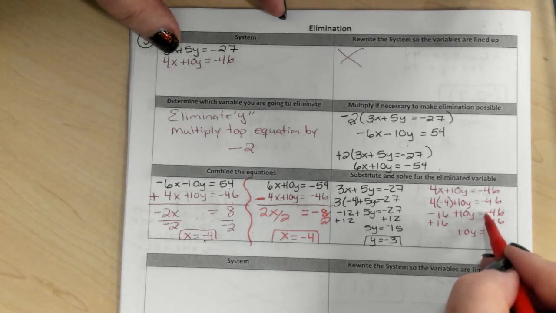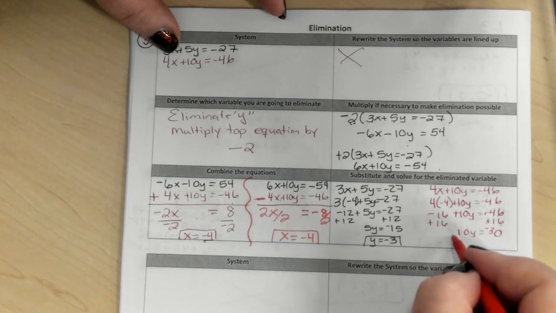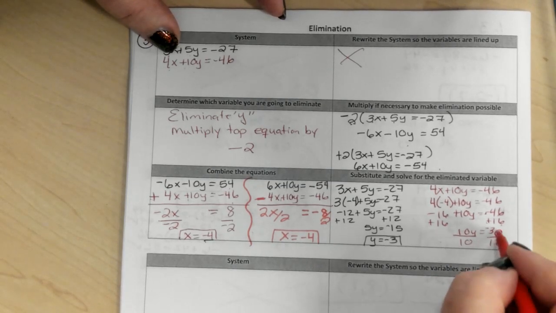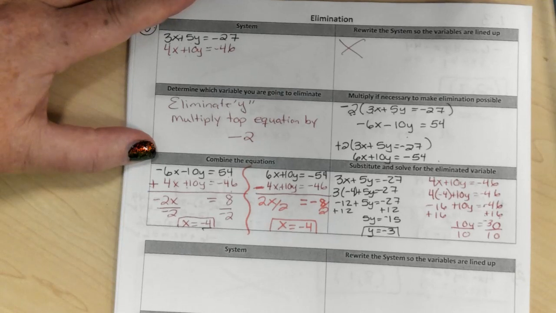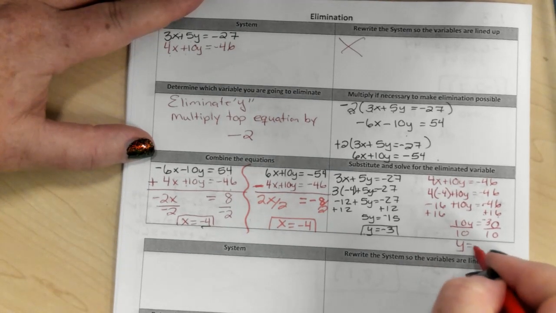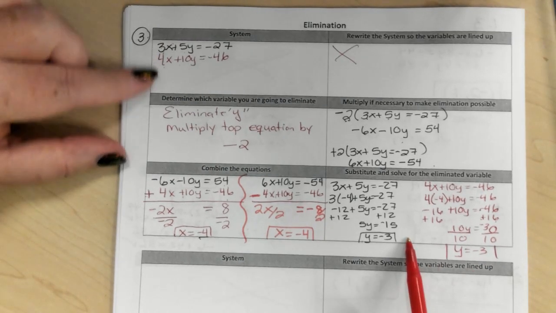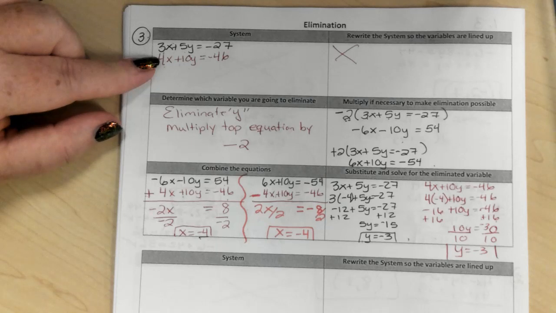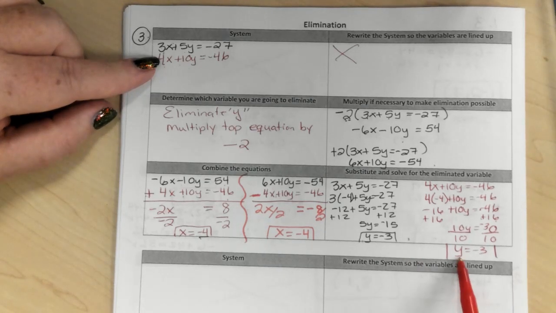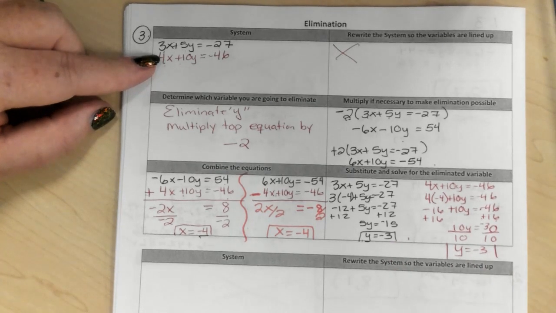So negative 46 plus 16 is negative 30. Divide by 10. Guess what? Negative 30 divided by 10 is negative 3. You've got the same answer. So it doesn't matter if you substitute it back into the first or the second equation. I'm not going to go ahead and check this one because if I had made a mistake, I would not have ended up with the same number twice.